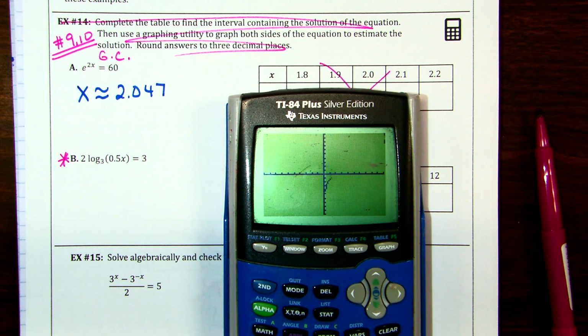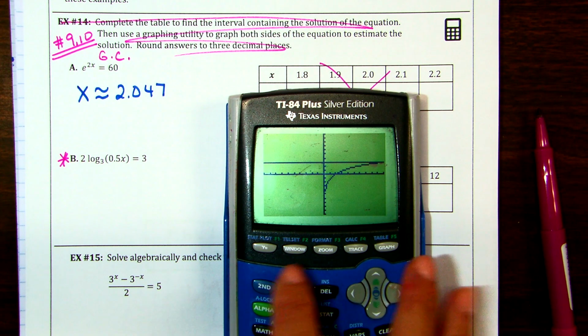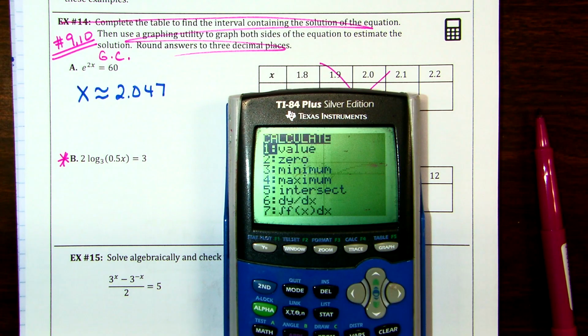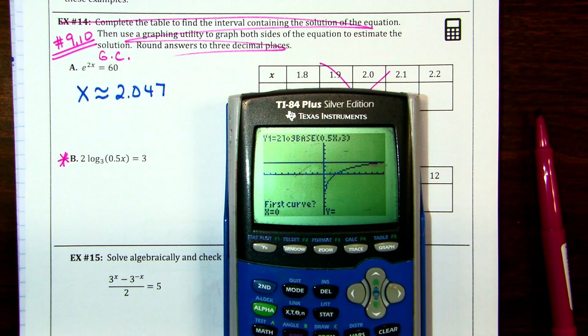Graph, give it a second to finish. Go to intersection. And what I told you yesterday is these are the best. You just hit enter, enter, enter. But look, when I'm hitting enter, enter, enter, nothing's happening. Okay? And it seems to happen on some of these log problems.